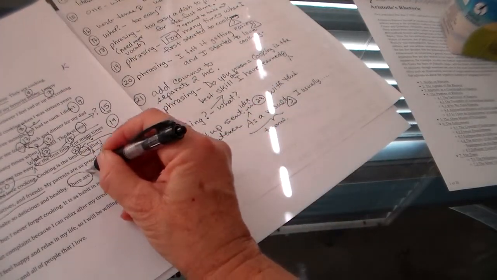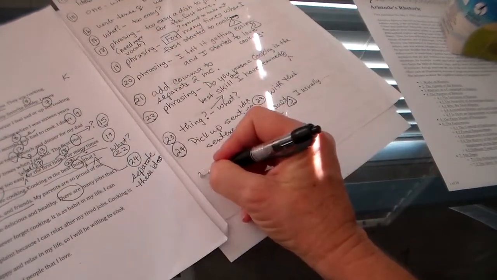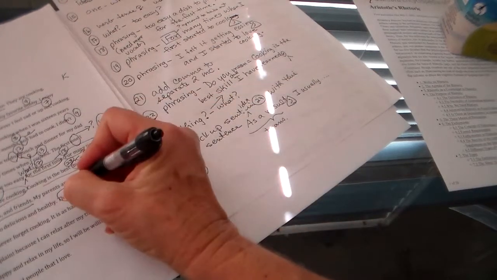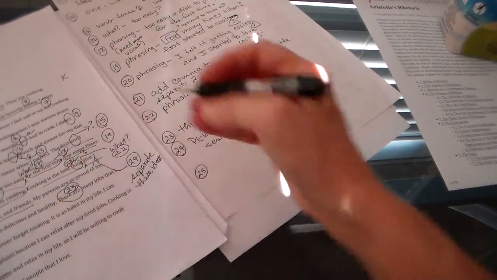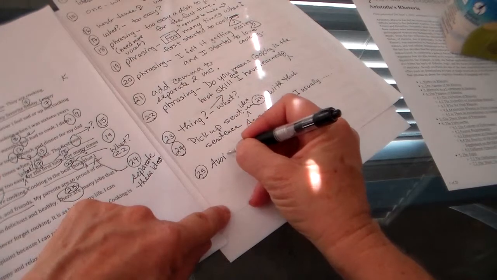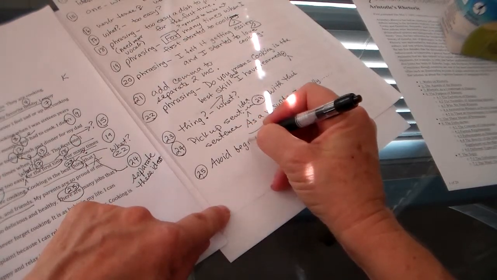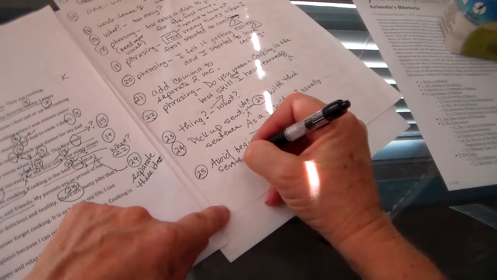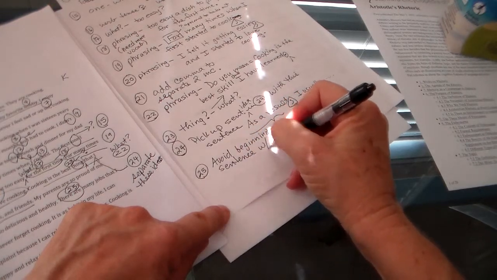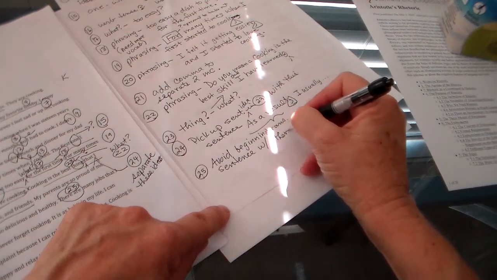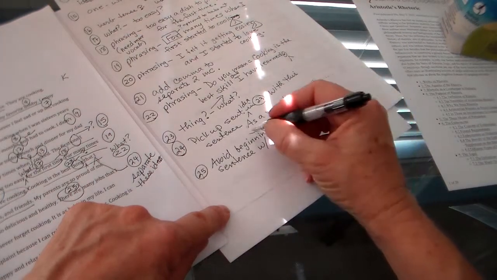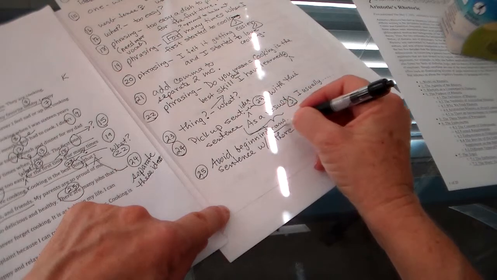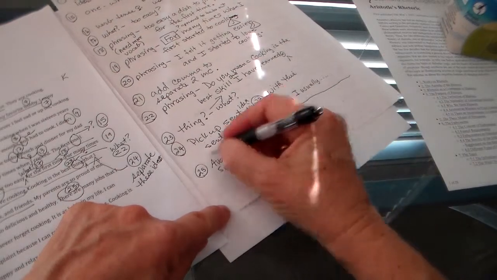I'd like to see this eradicated again, so I'm going to put down this as number 25. Okay, and I'm going to say avoid beginning sentences sometimes with there are, so I'm going to kind of fix that so the student can see that a little bit better.